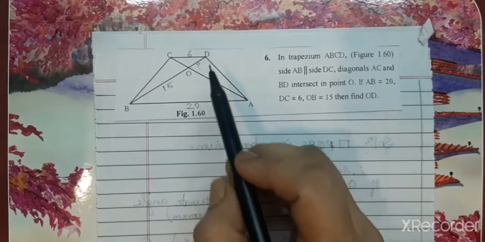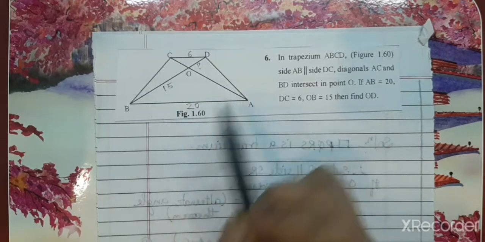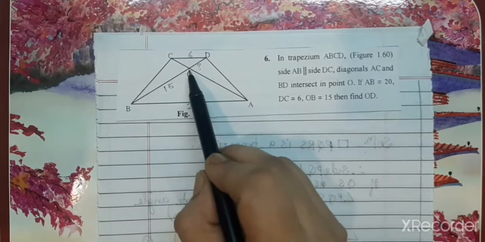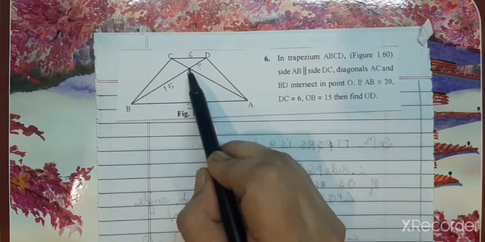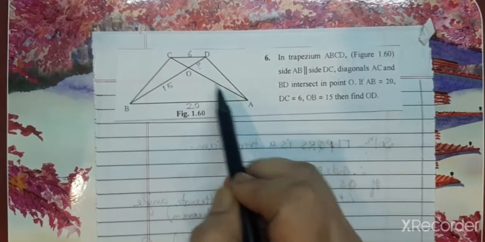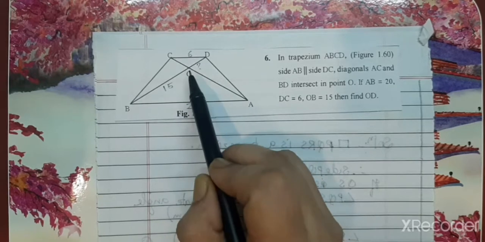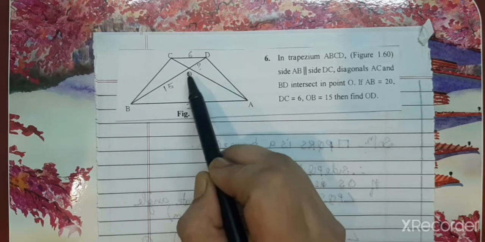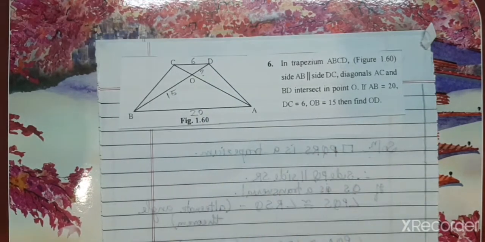Now if you look at what is given and what is asked to find, you will see that these are the sides of these two triangles. If you look at triangle COD and triangle AOB, whatever lengths are given are the lengths of the sides of these two triangles, and they have asked us to find OD. How will we solve this now?